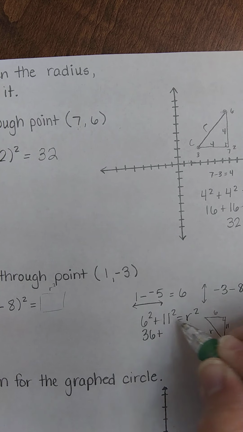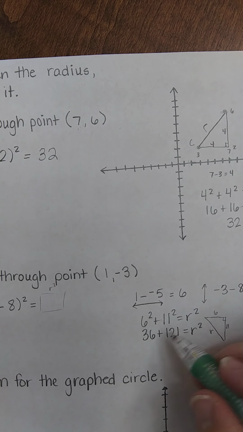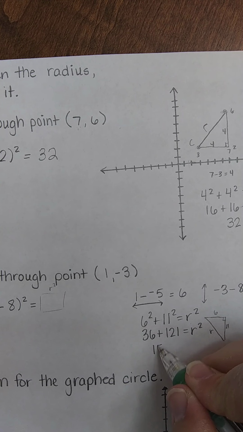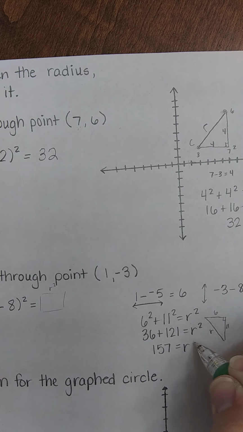6 squared is 36. 11 squared is 121. That's going to equal the radius squared. We're going to add those together. So 157 is equal to the radius squared.